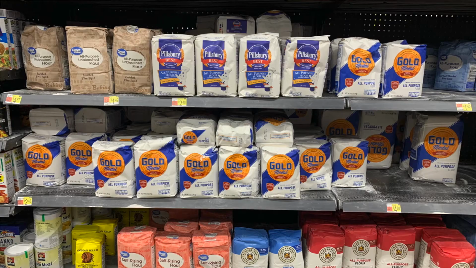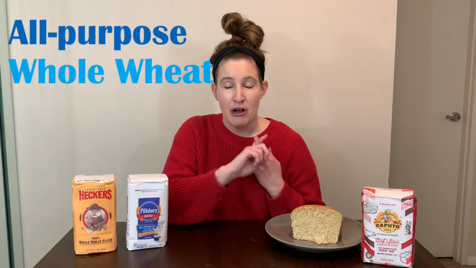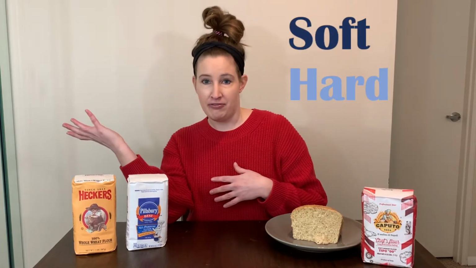So guys, have you walked down the baking aisle recently at the grocery store and seen, honestly, half of it, like one whole side, is just different types of flour? Of course, we have all-purpose flour, whole wheat flour, we have soft flour, hard flour, and you could probably go on and on. So what do we use these different types of flour for, or what even makes them different? Well, that's what I want to talk about today.